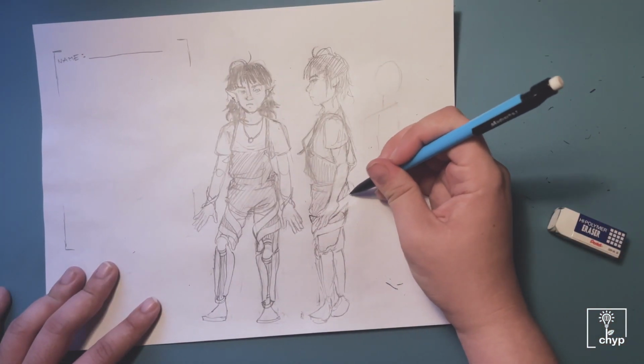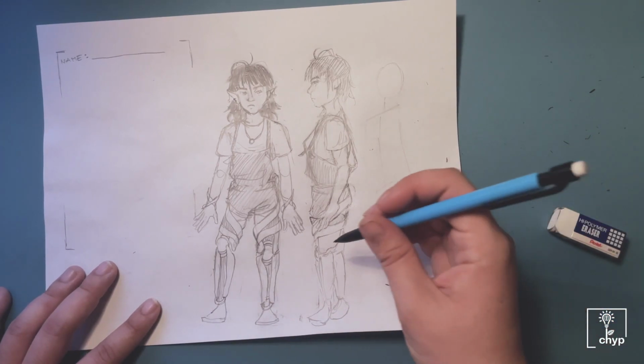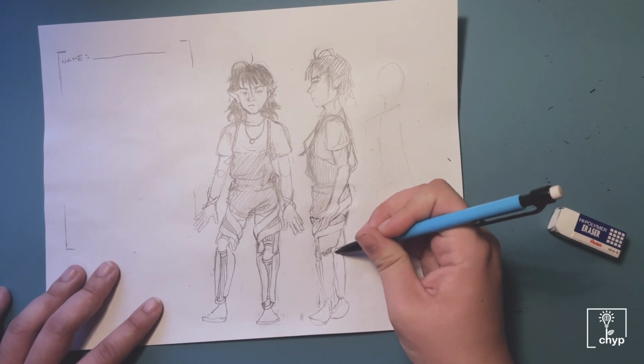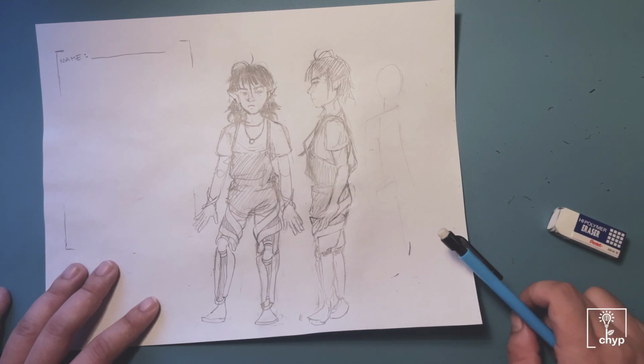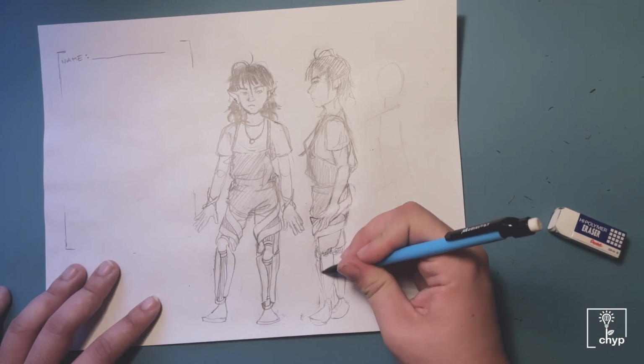I'm gonna leave this kind of simple because I want to get to the rest of the workshop. I'm doing the two legs like this, and this one's already in a weird position, and yeah, we'll see.